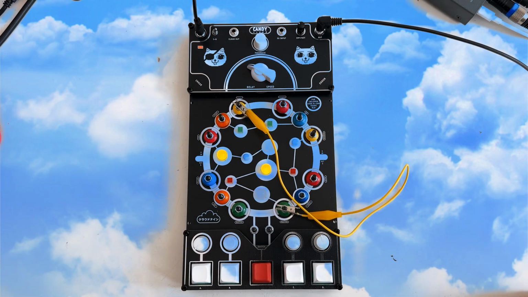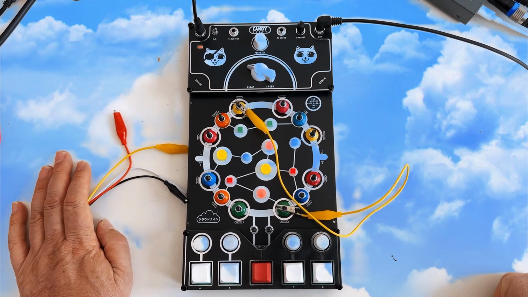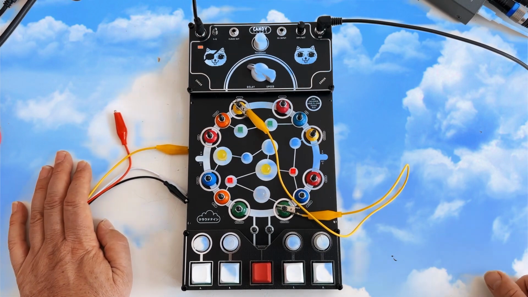I have a small video talking about how the Candy Cloud works. This is the Candy Cloud. It's designed for children and for adults to find happy accidents. How does it work? This is what it's about.